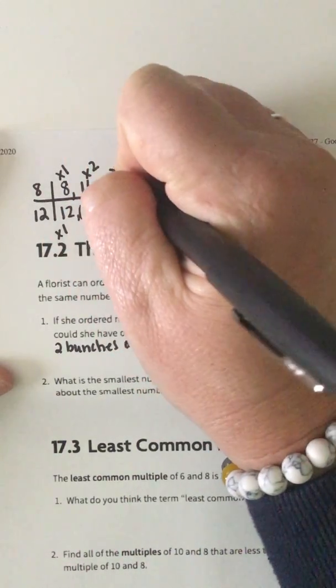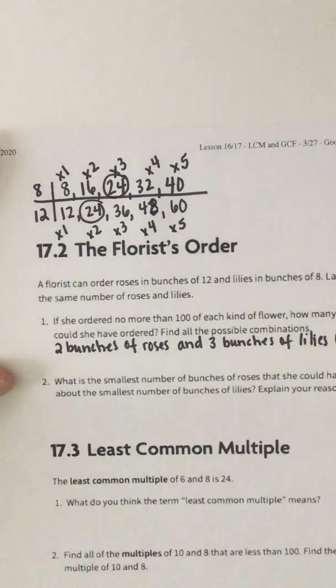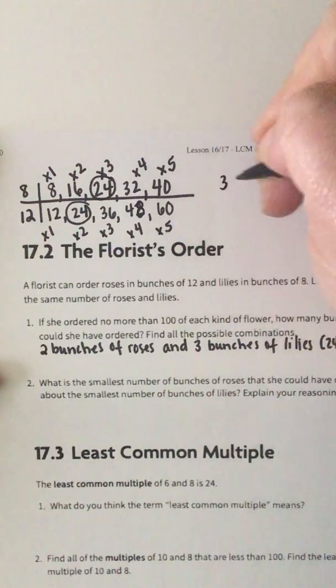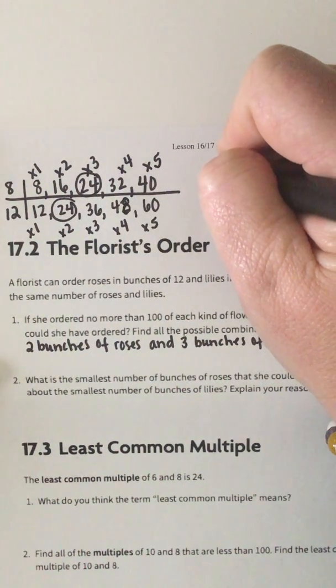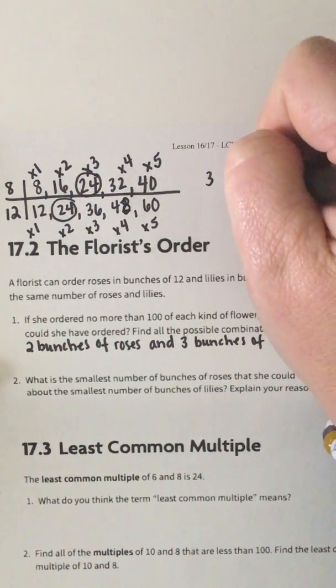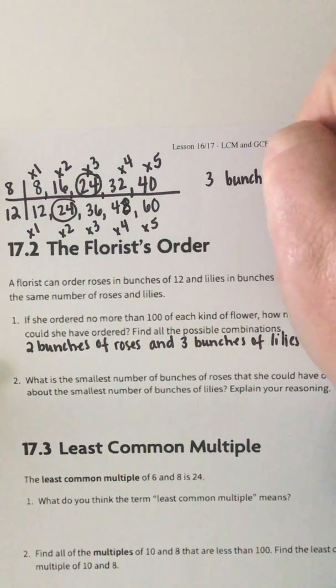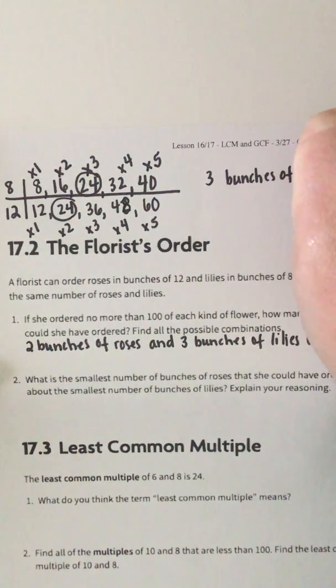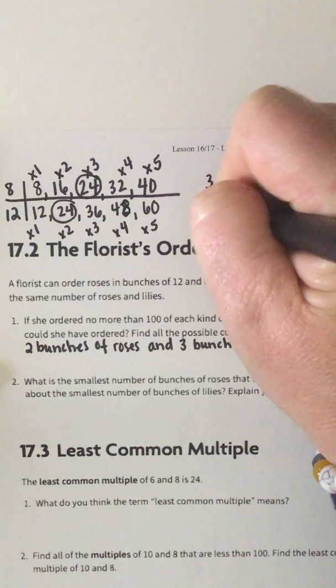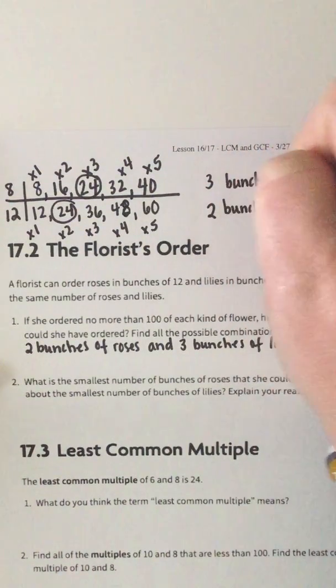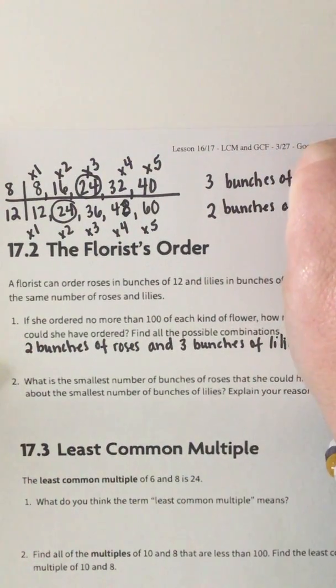So with 24 being our LCM, that means that it takes 3 bunches of lilies and 2 bunches of roses.